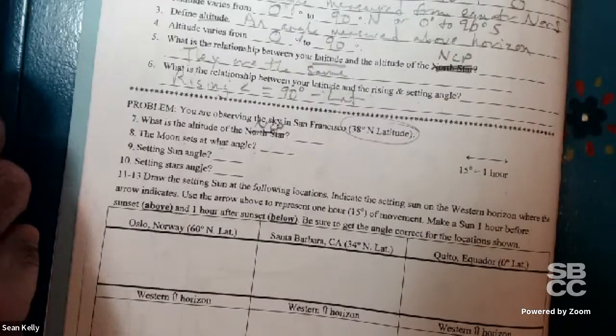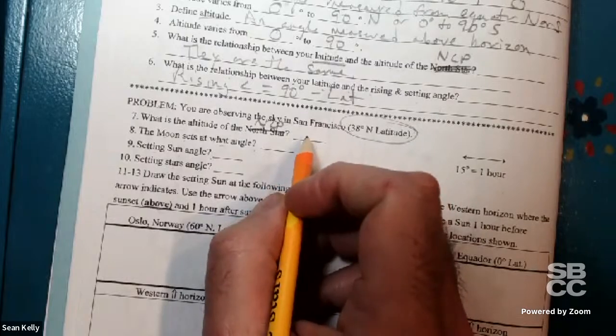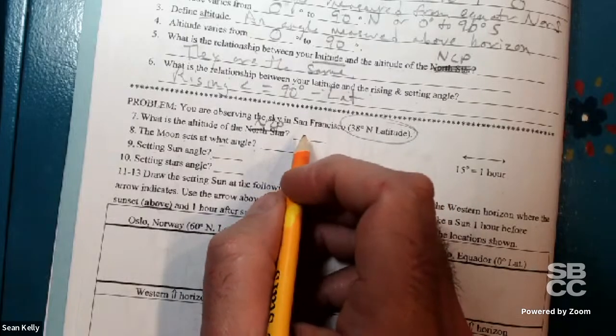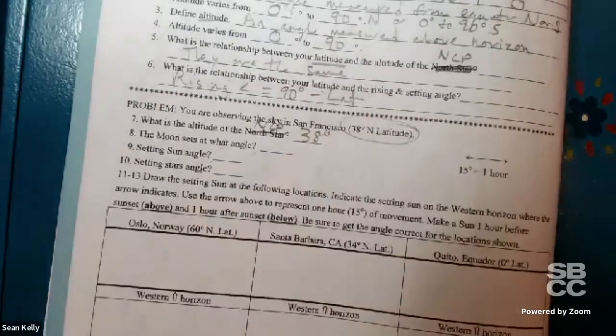Okay, 2 minutes. I think I gave you 2 minutes. What is the altitude of the NCP in San Francisco? Anybody tell me the number? What should it be? 38 degrees. 38 degrees is perfect. Everybody got 38 degrees. If you did not, fix it. 38 degrees is the right answer.